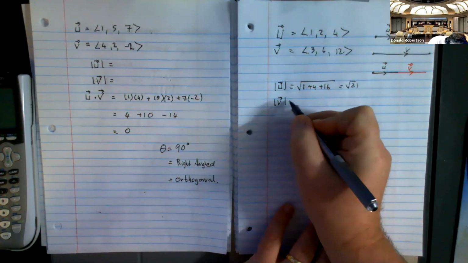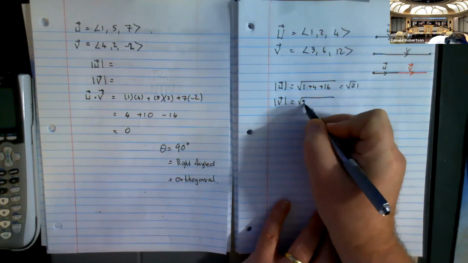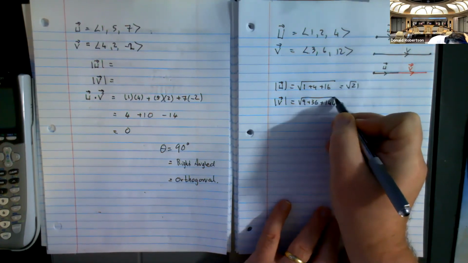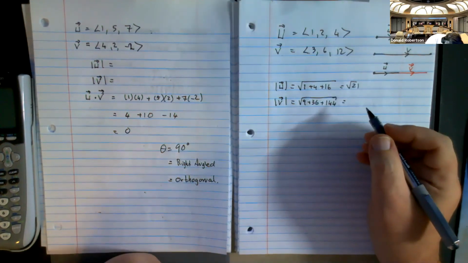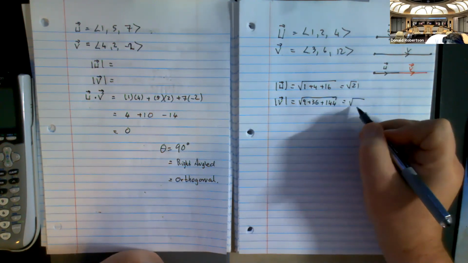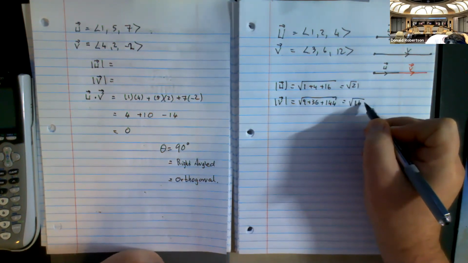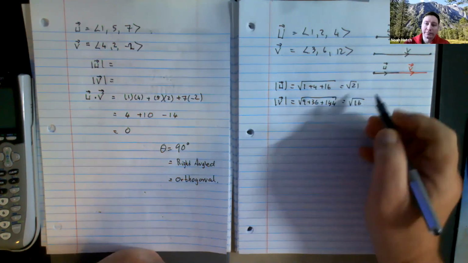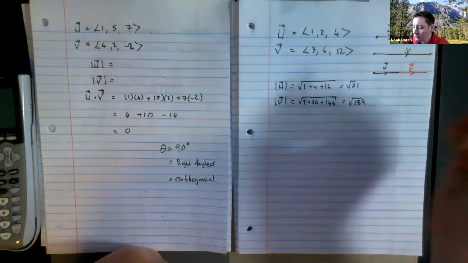The magnitude of v is 9, add 36, add 144, which is 189.